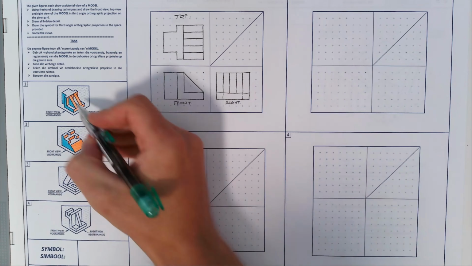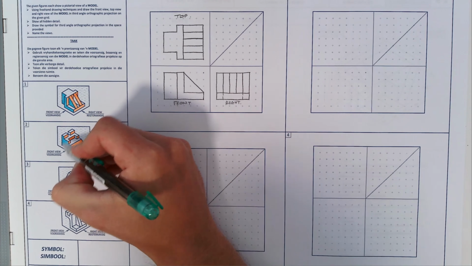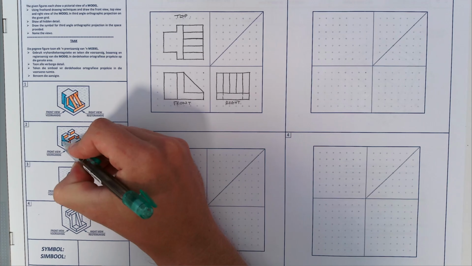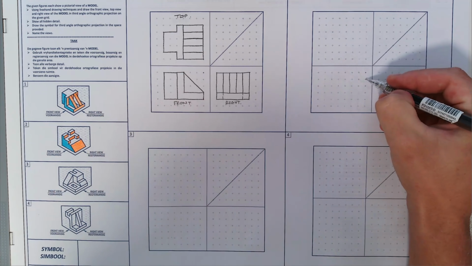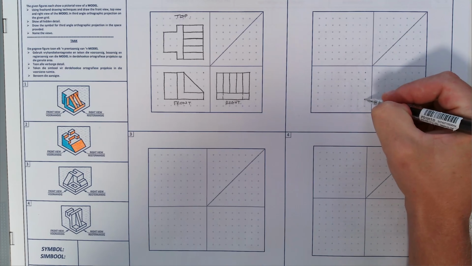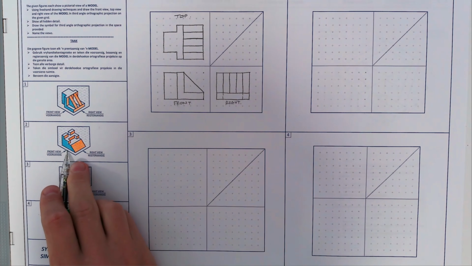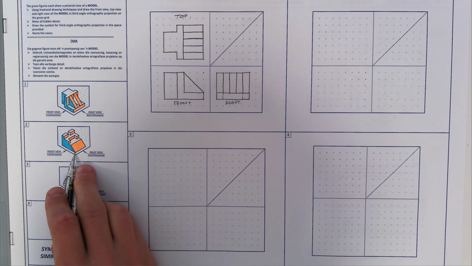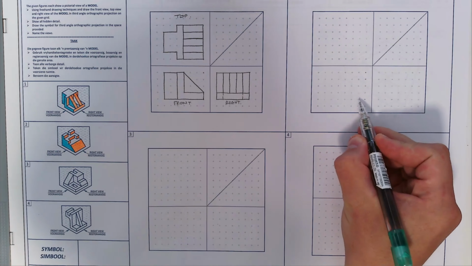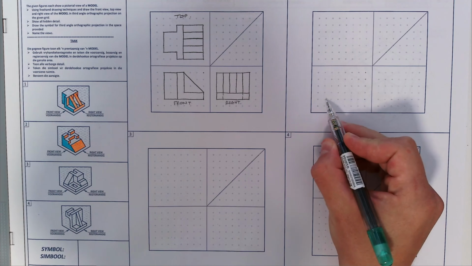There's no guessing, we are counting the blocks. The total width is 1, 2, 3, 4, 5, 6.